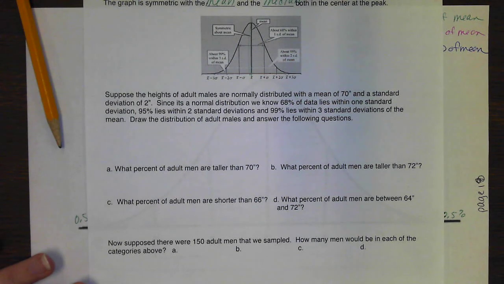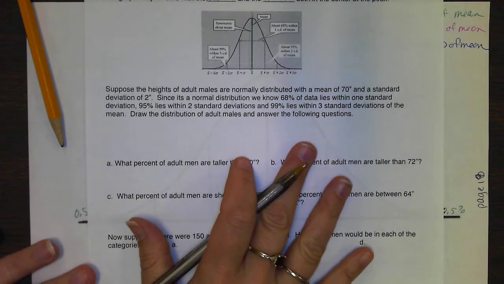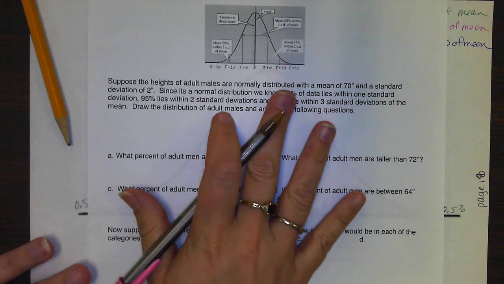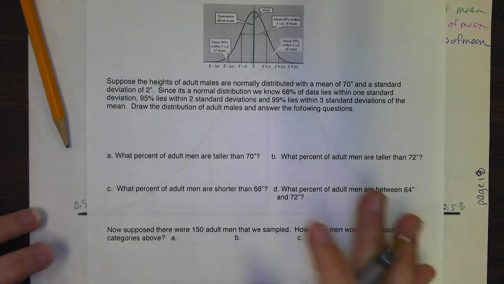Okay, to do these problems, I'm going to be flipping back and forth, so get yourself prepared for that, from the problems to our big chart, which I have right underneath here.